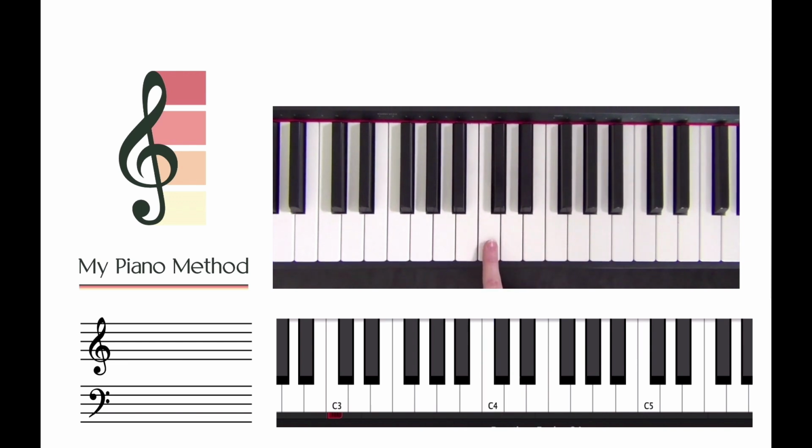Now to find middle C, all you do is look directly into the middle of your piano or keyboard. And if you're looking in the middle, the group of 2 black notes, there will be middle C. So there we go, white note to the left, this is middle C.